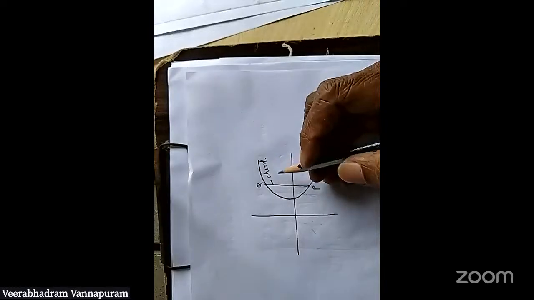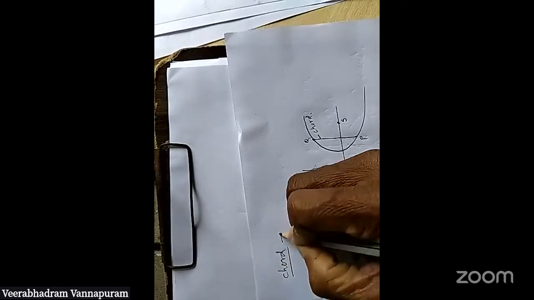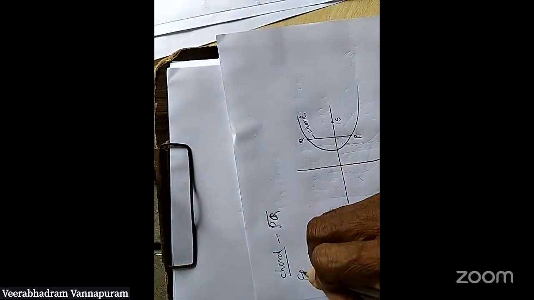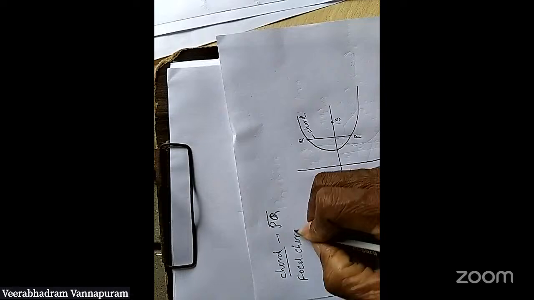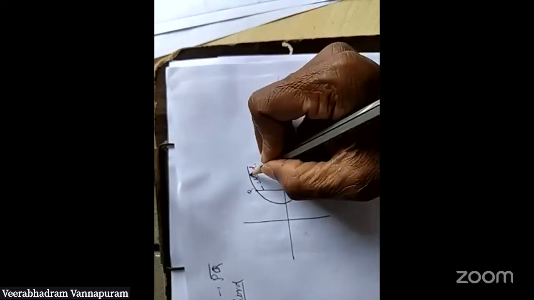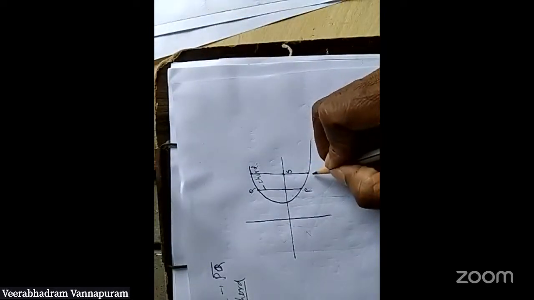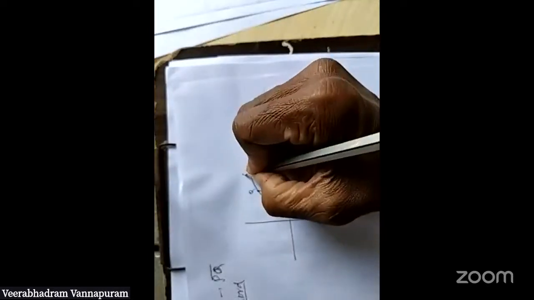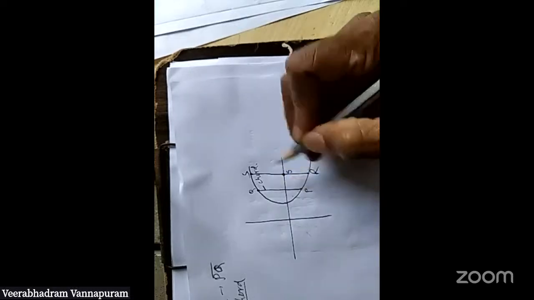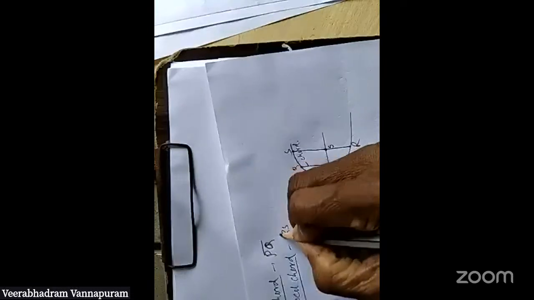Next, focal chord. Focal chord means the chord which is passing through the focus of the parabola. So let this be RS. Here the chord RS passes through the focus. So this RS is called the focal chord.